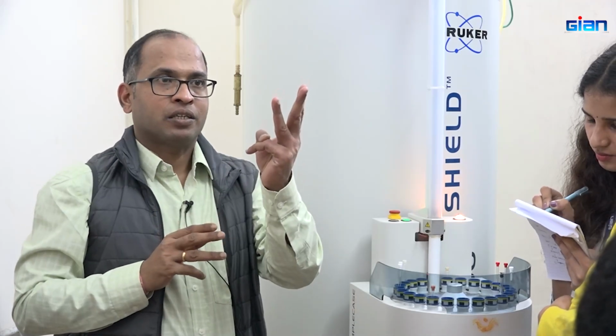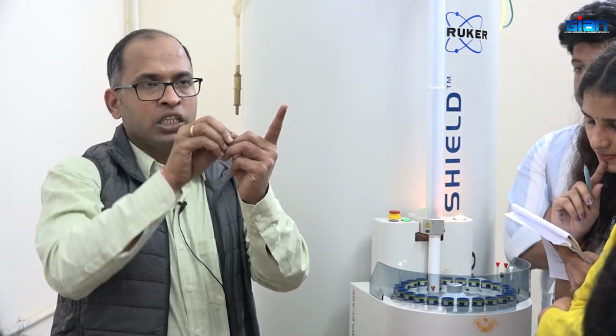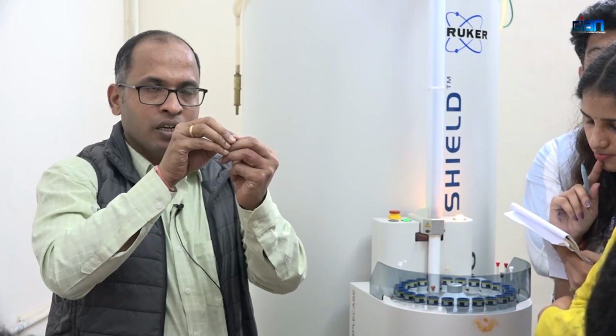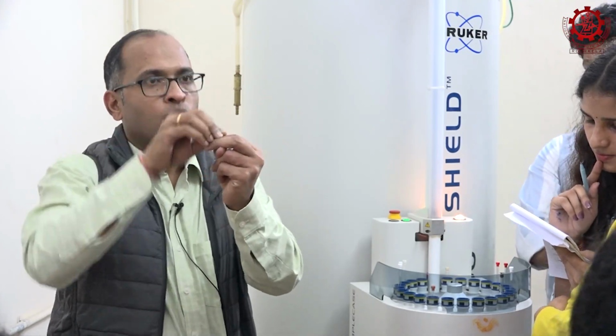Because different number of peaks, those many types of protons. In ethanol, you will get 3 peaks for CH3, for CH2, for OH. If you take methanol, you will get 2 peaks, CH3, OH.